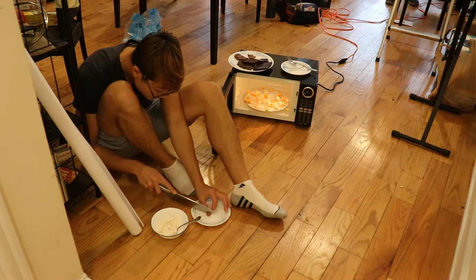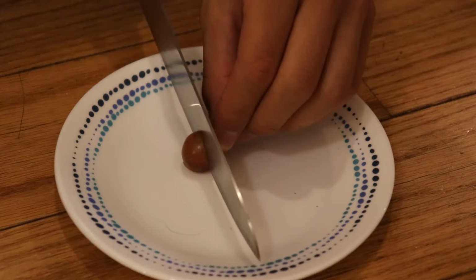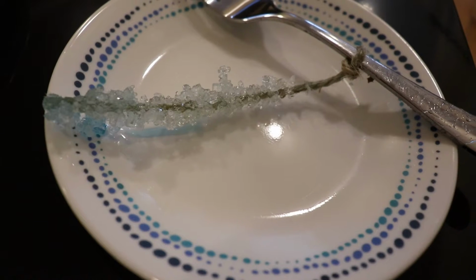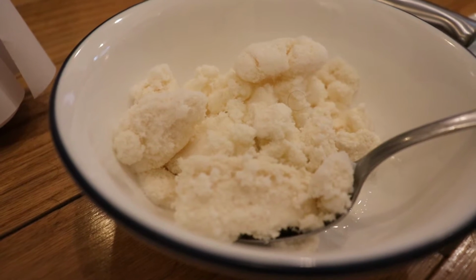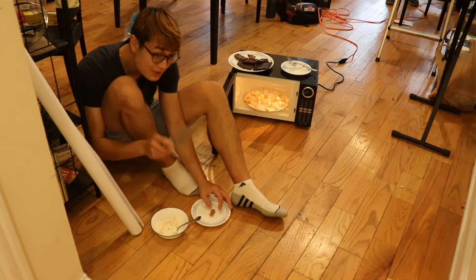Okay, so what do you think all of these things have in common? Grapes, chocolate, rock candy, ice cream? Are you planning on eating all this stuff and giving yourself a sugar high? Not quite. Let's talk about the phases of matter.